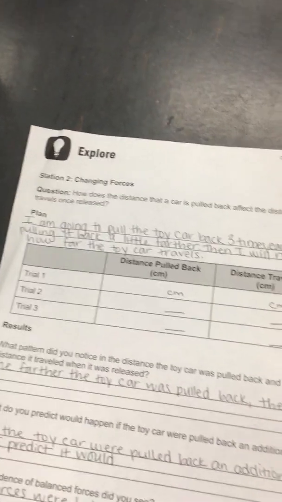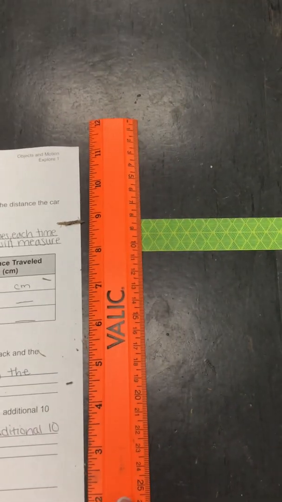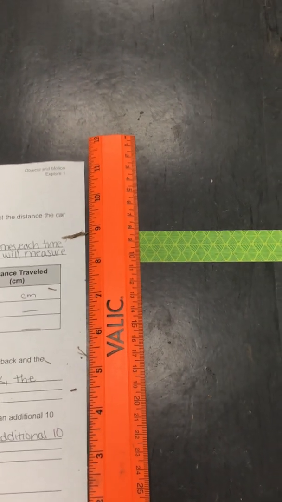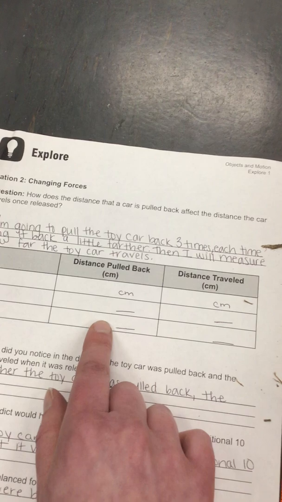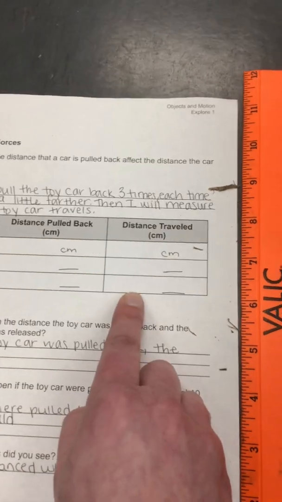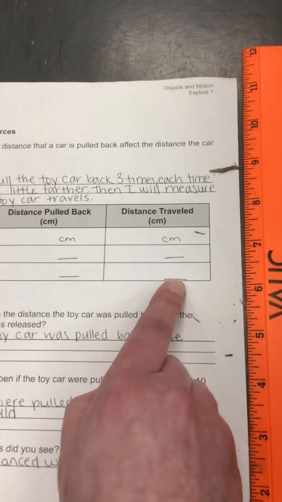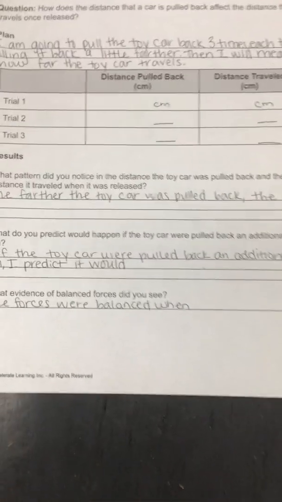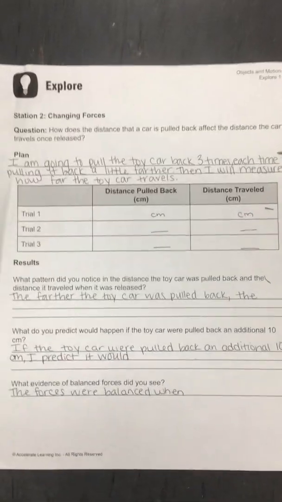The last one, we're going to pull it back 8 centimeters and then let the car go. So you'll write 8 and then you'll let the car go. You'll measure how far it traveled and you'll write that number in centimeters. Once you have done that, you are going to answer the questions below.